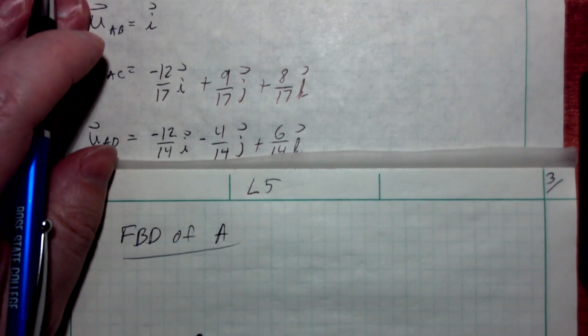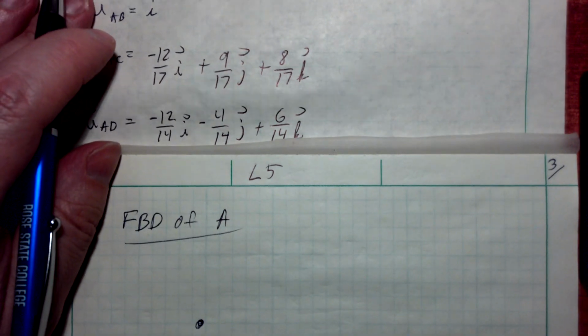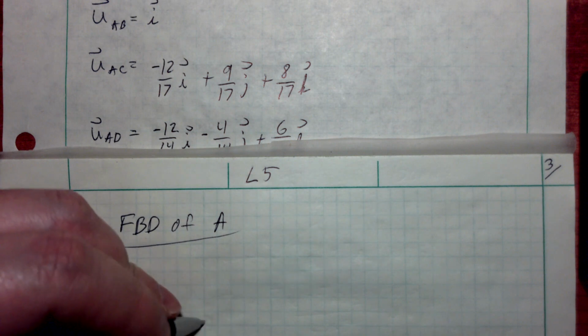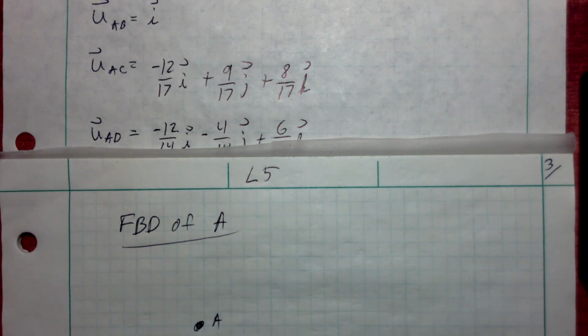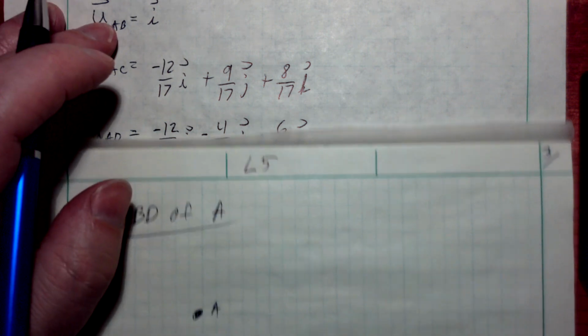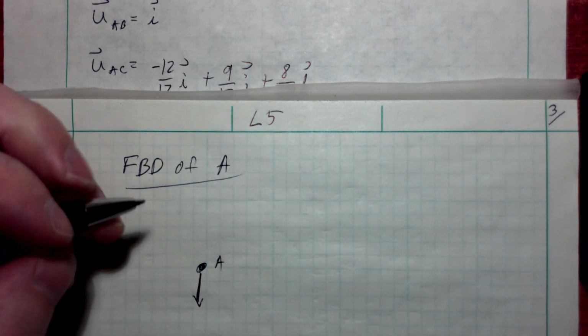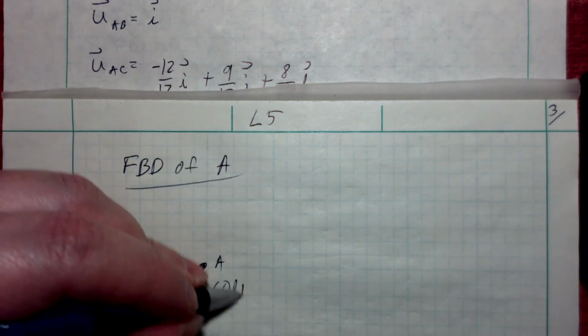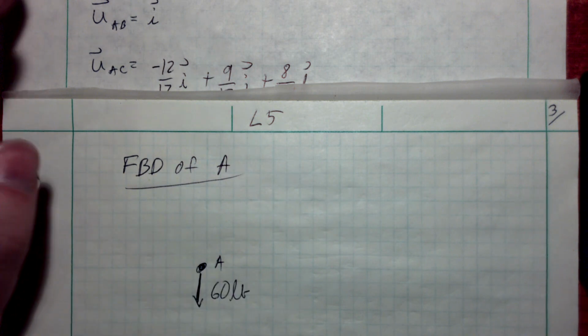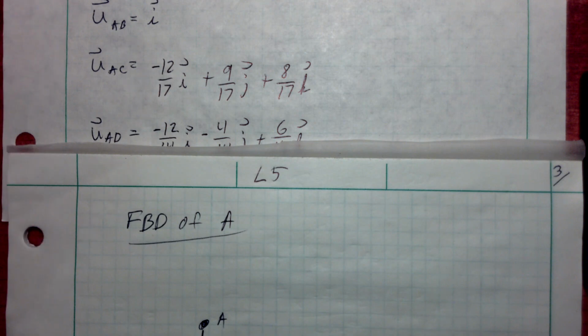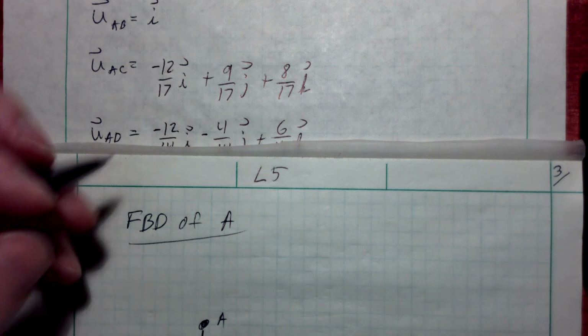So if I were to draw a free body diagram at point A, I would just draw a dot A down here. Try to get all three things in there. So I'm just going to draw A. Now I do know that I've got this 60-pound load. I'm going to go ahead and draw it off screen here. I've got this 60 pounds going straight down in the Z direction. Normally that's Y, but it's a three-dimensional problem, so up and down is Z.